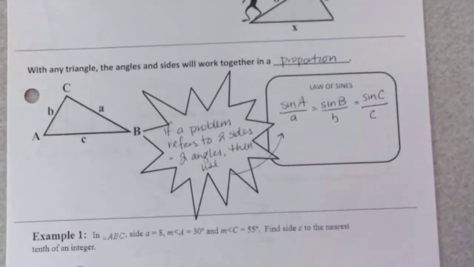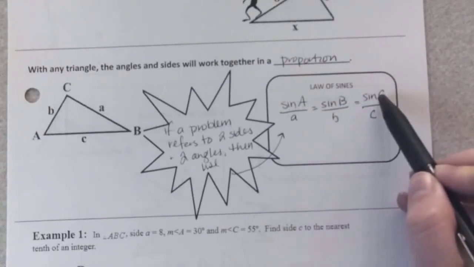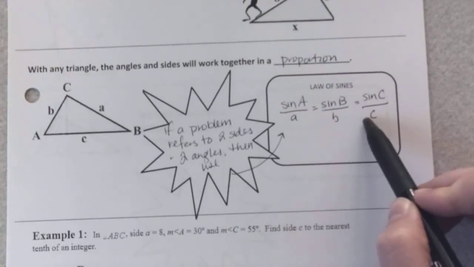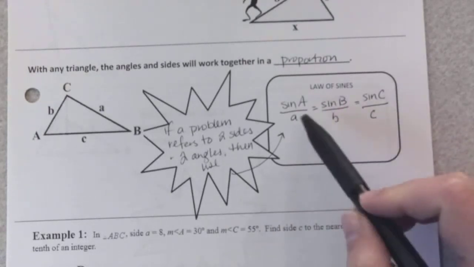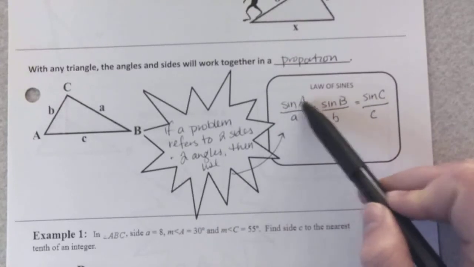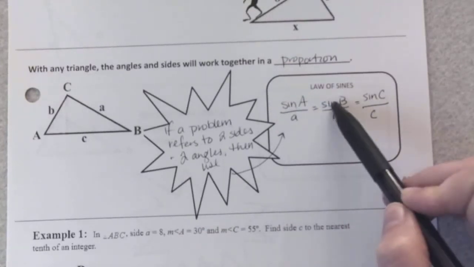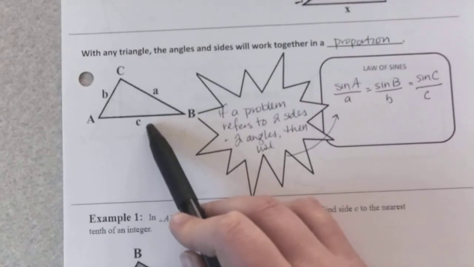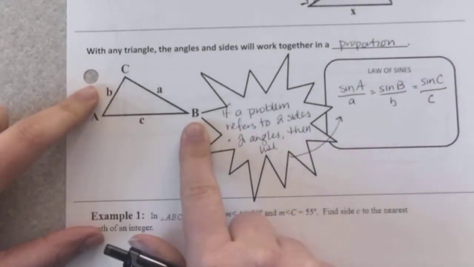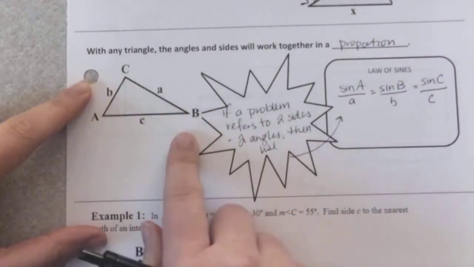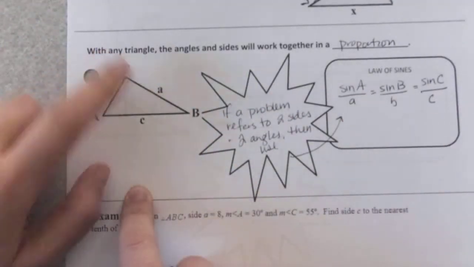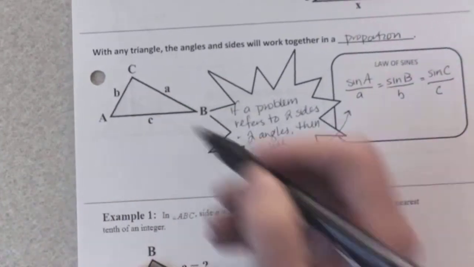Now, I might not have made this clear enough, but all the letters on the top are capital, and all the letters on the bottom are not. They're lowercase. So that just means it's the sine of an angle over the side equals the sine of an angle over its side equals the sine of the angle over the side. Now, these proportions are coming from this triangle, so you'll notice big B and little b right across from each other, okay? Big A and little a right across the triangle from each other. Big C, little c right across the triangle from each other.